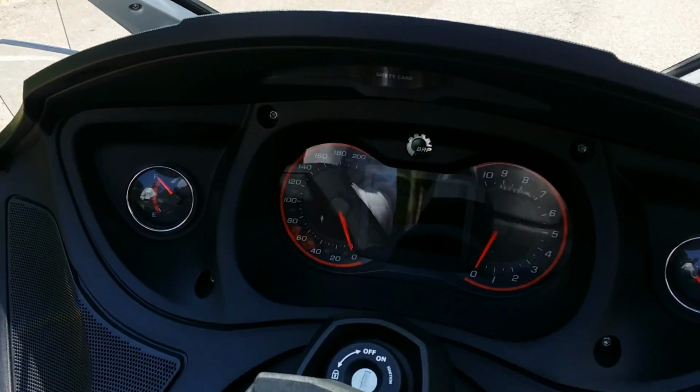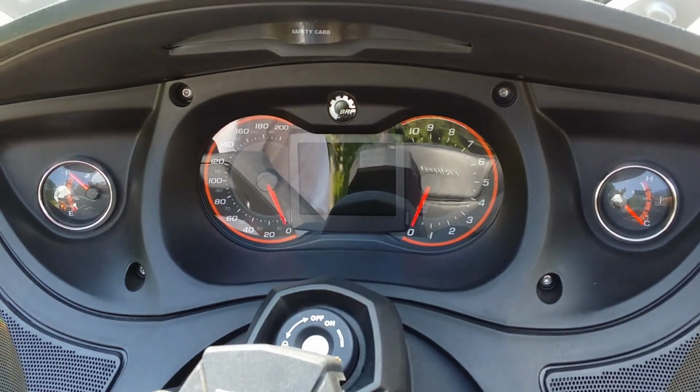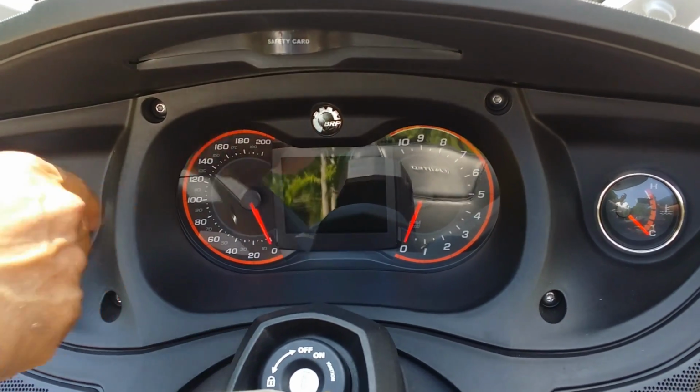Okay. So we got a fuel gauge over to the left. Yes. And we have the speedometer, kind of in the left center. Yeah, left center.